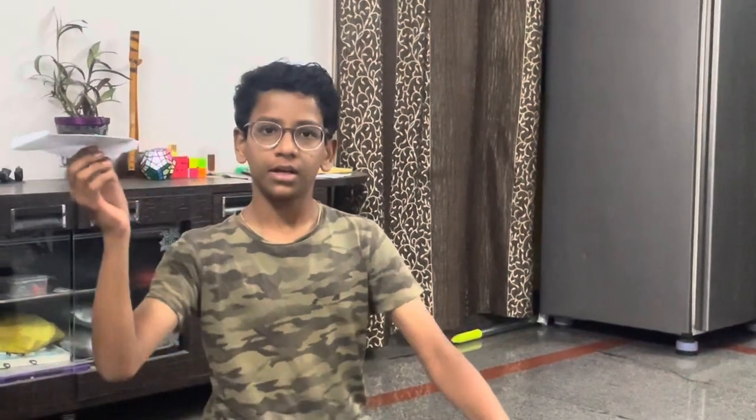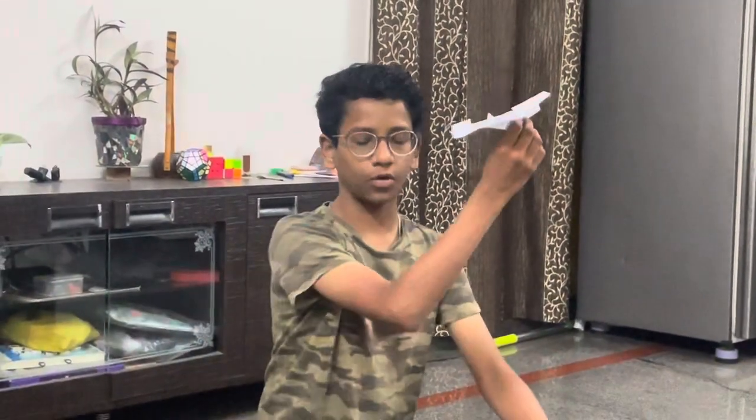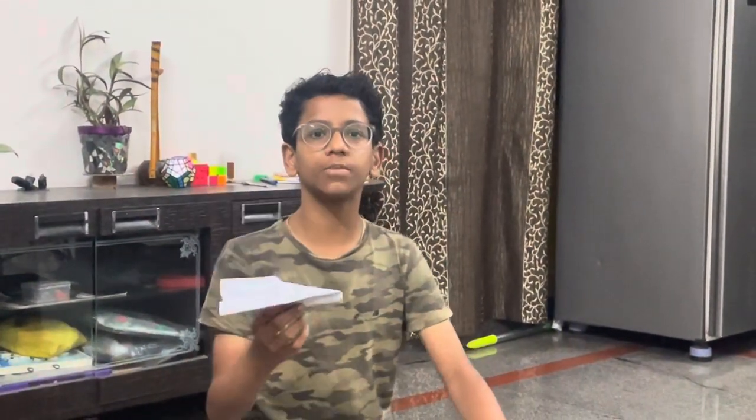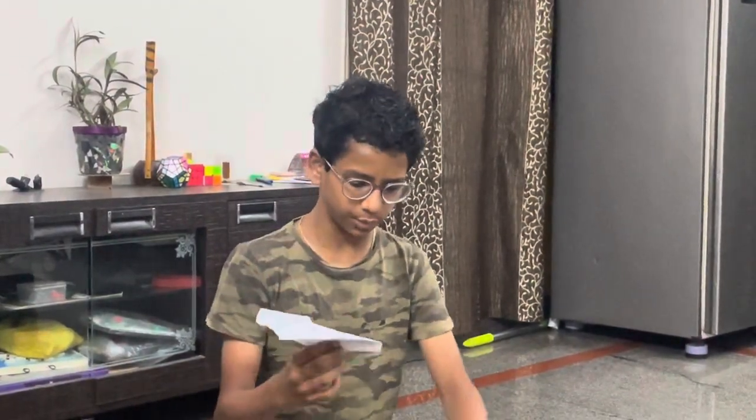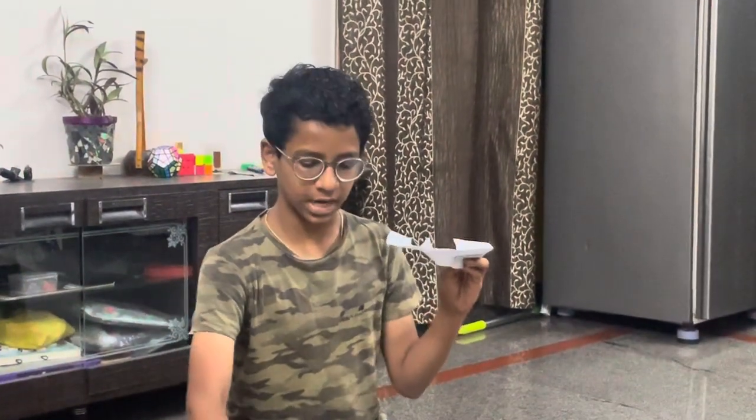It can also be determined by the angle of release, like which angle you throw it in, and it can also be determined by the shape of the plane and the size of the wings. Now I'm going to talk about two principles which act on the plane.